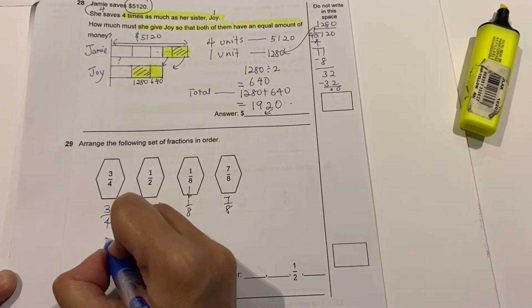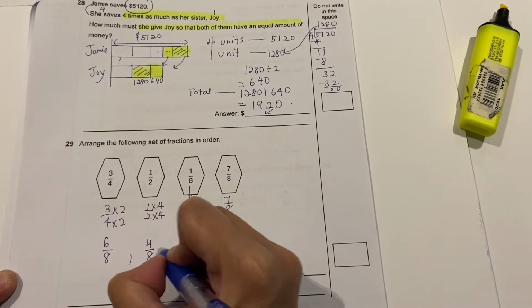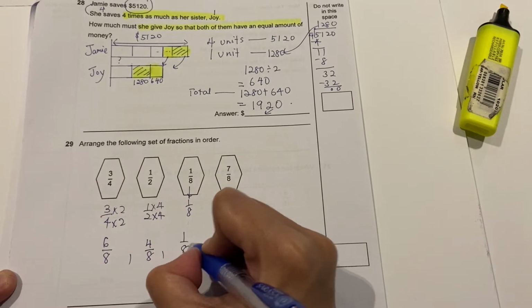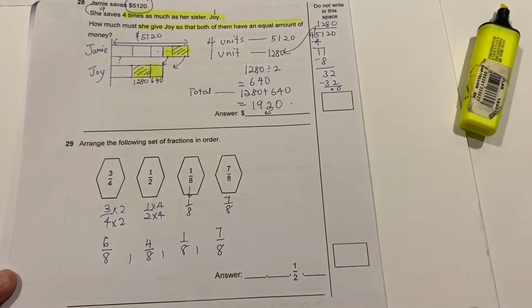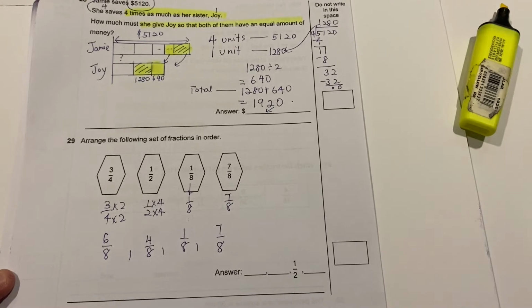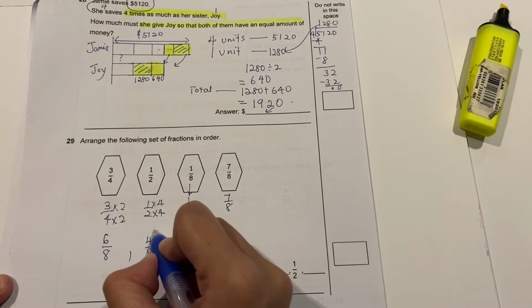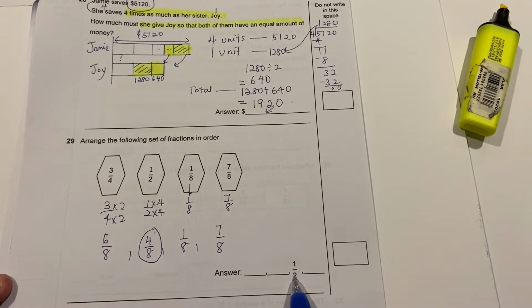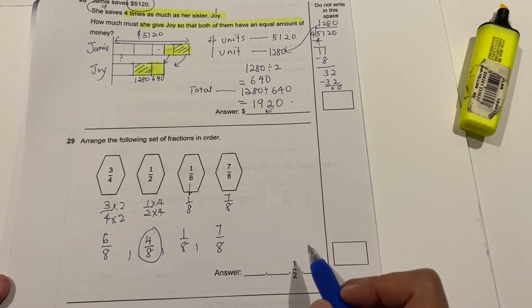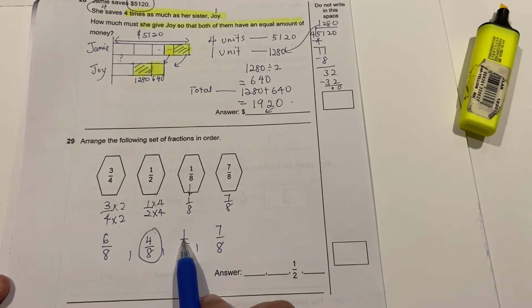Alright, so here becomes 6 out of 8, 4 out of 8. This one remains the same, 1 out of 8, 7 out of 8. So these are my equivalent fractions, okay? Now let's arrange the numbers. The fraction given here is half. Half is 4/8, that means it should be starting from your biggest to your smallest, right?